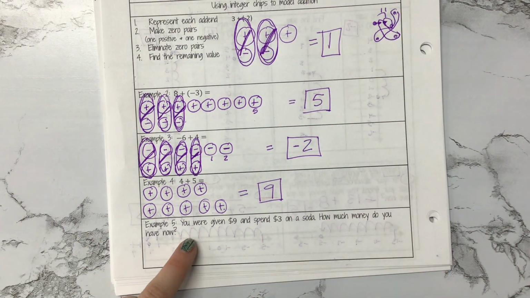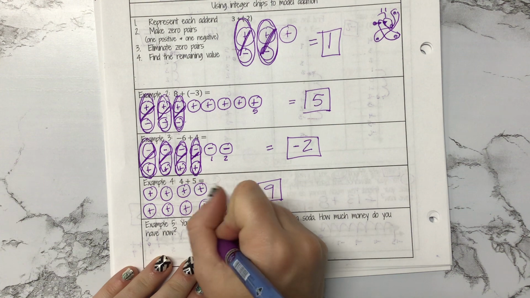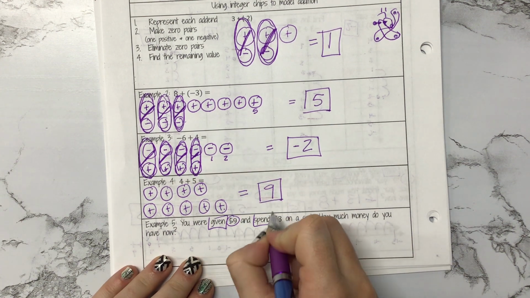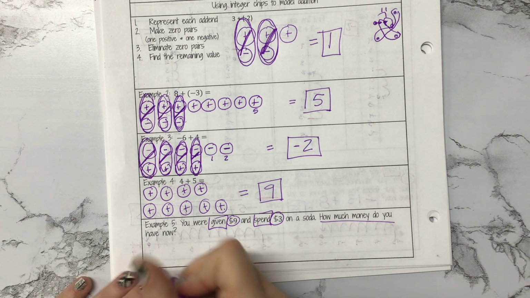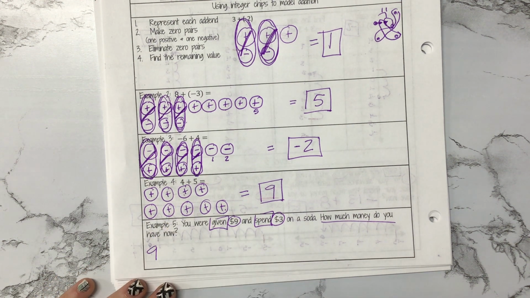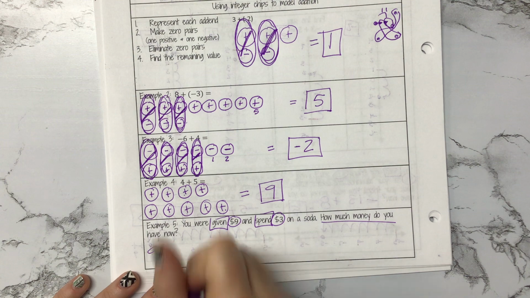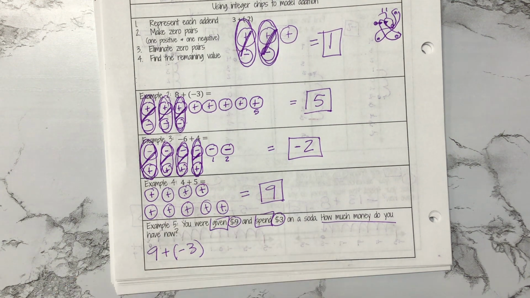All right, so you were given $9, and then you spend $3. How much money do you have now? So our problem is we have $9, and then we spent $3. So that's minus $3, negative 3.